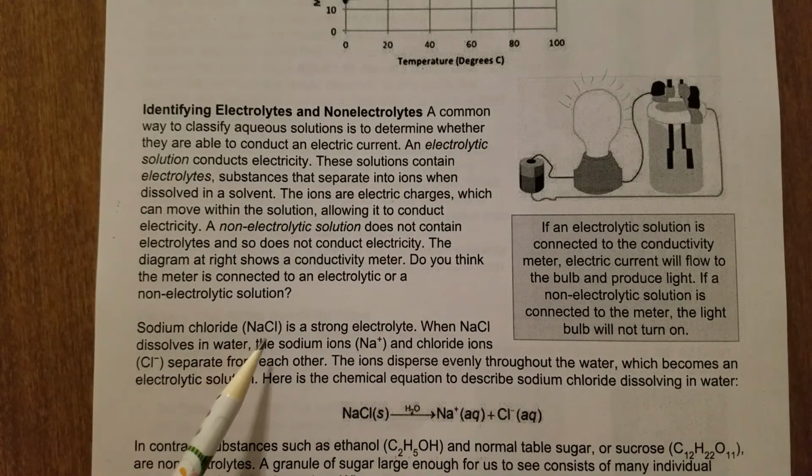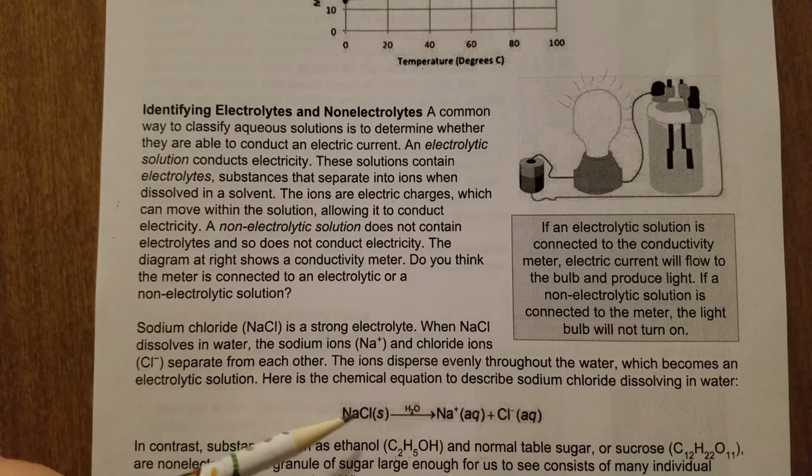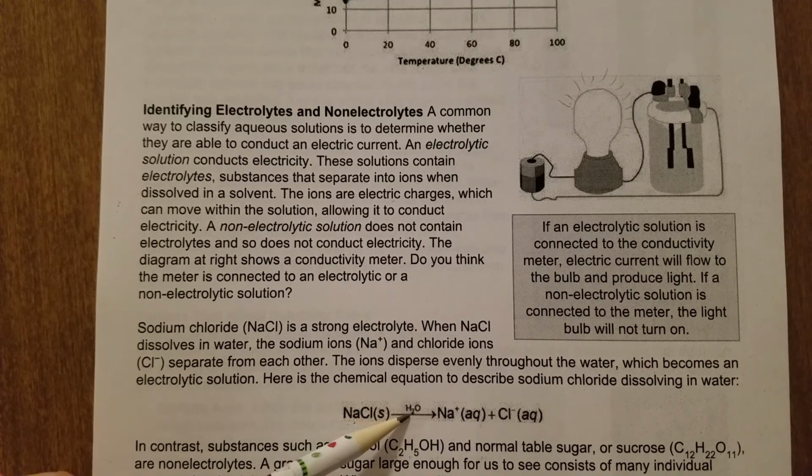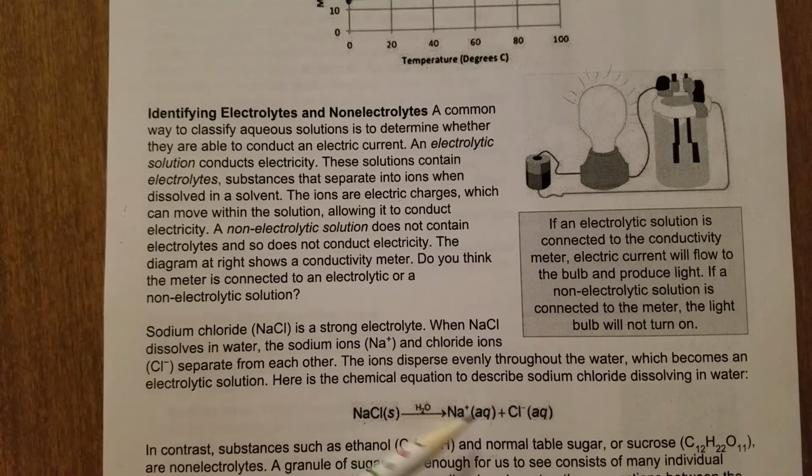Sodium chloride, NaCl, is a strong electrolyte. When sodium chloride dissolves in water, the sodium ions and chloride ions separate from each other. The ions disperse evenly throughout the water, which becomes an electrolyte solution. Here is the chemical equation to describe sodium chloride dissolving in water. Sodium chloride, which is a solid, in water makes sodium ions and chloride ions.